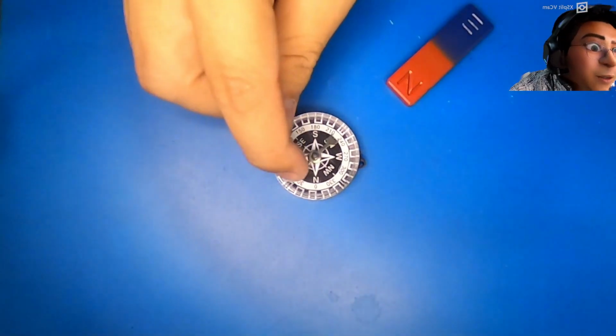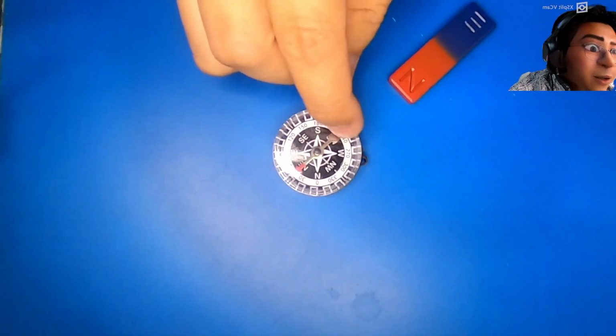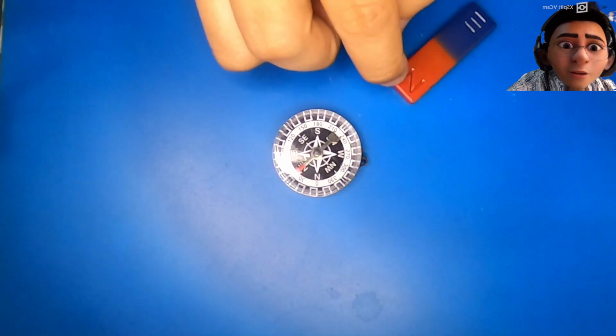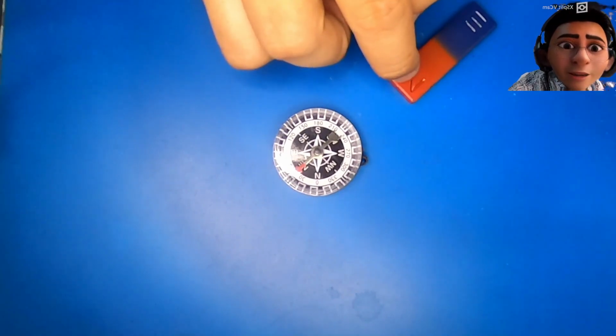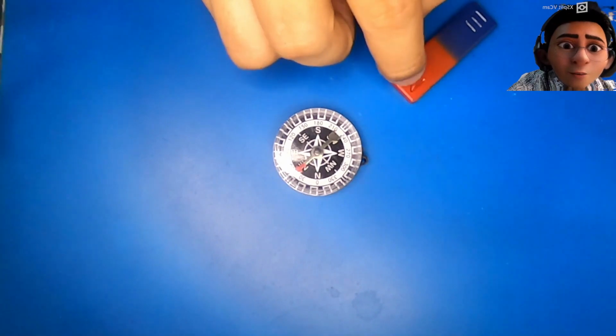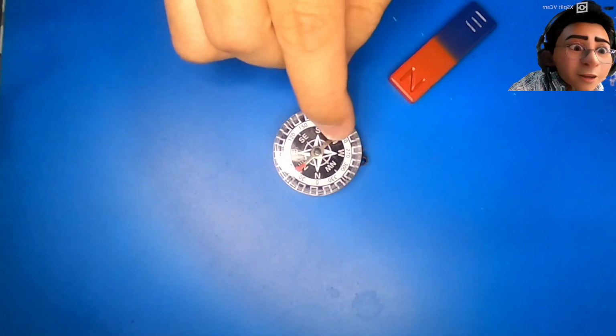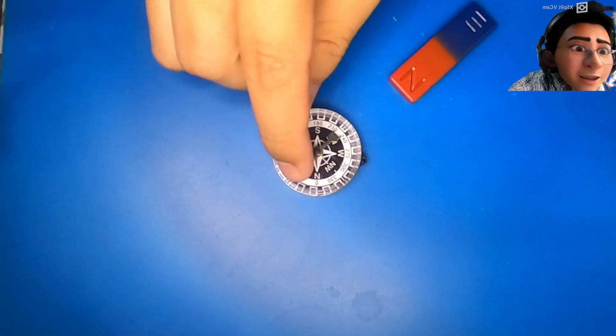So when you use a magnet, the arrow, this is north and that is south. So this south will attract the north pole of this magnet. But then when it stops, it always points that way.